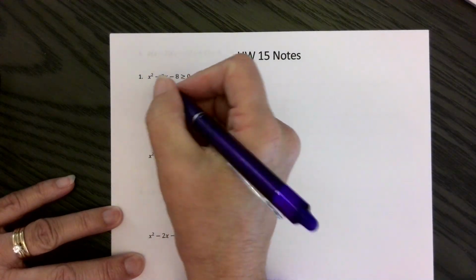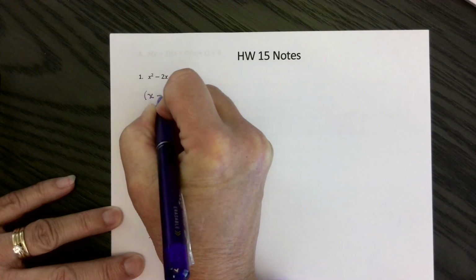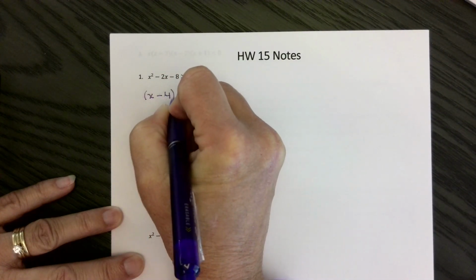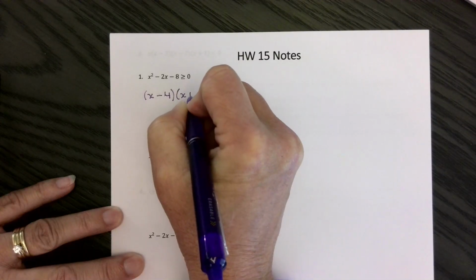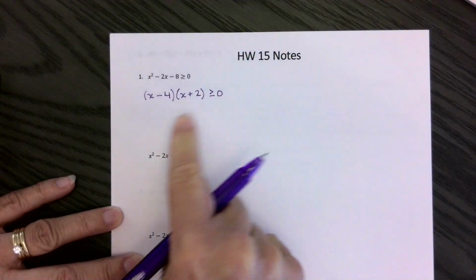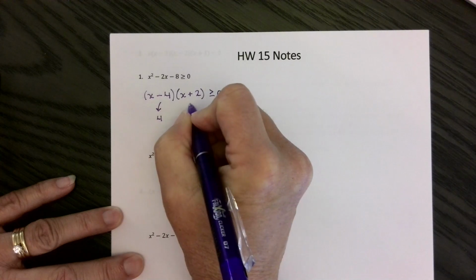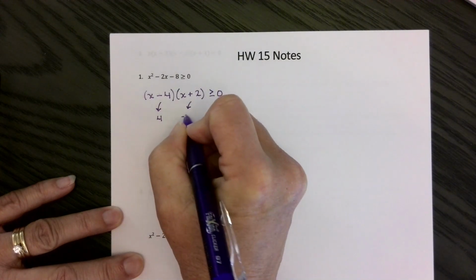All right, so we first have to solve for x, get our zeros. So I'm going to factor, it's going to factor as x minus 4, x plus 2, greater than or equal to 0. Okay, so our 0 here is going to be 4, and our 0 here is going to be negative 2.